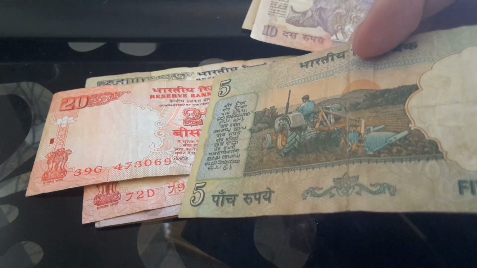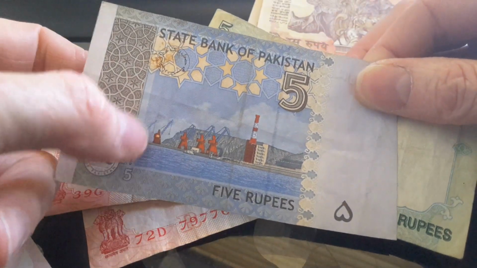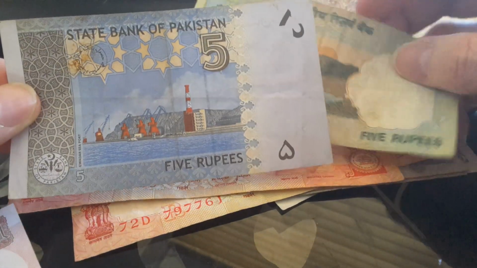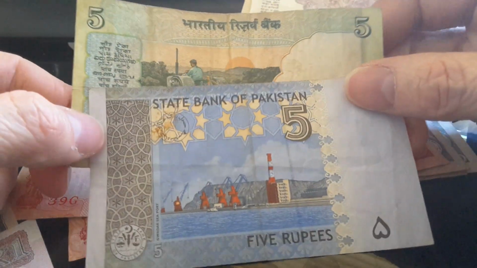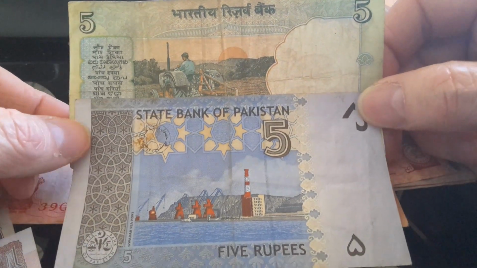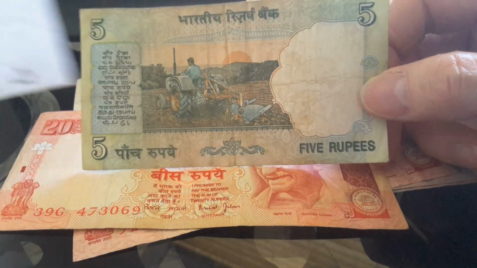I actually quite like this banknote. It's actually quite good. The back of the Pakistani 5 rupees, I quite like it, blue and reds as well. So that's another good banknote. So these two banknotes actually came from the same currency, the currency of British India, which was used up until 1948 when Pakistan issued their own banknotes.